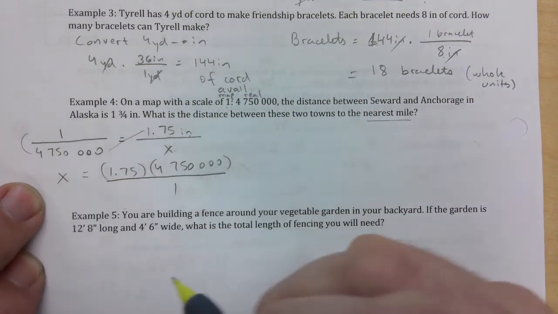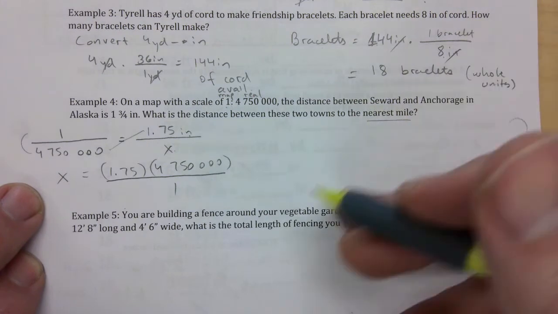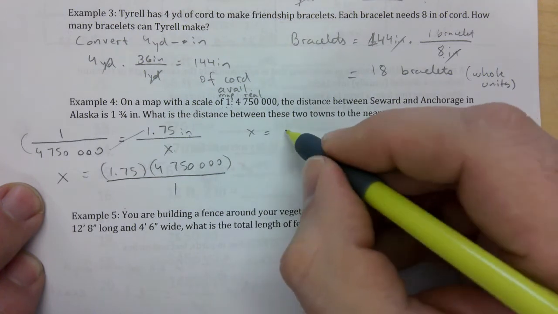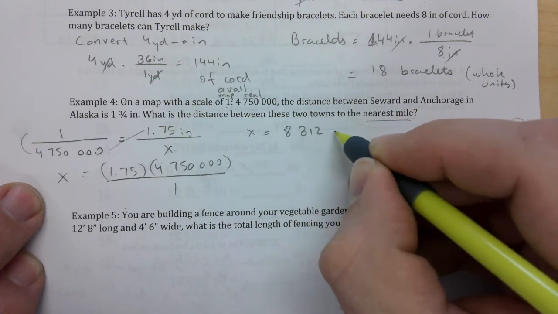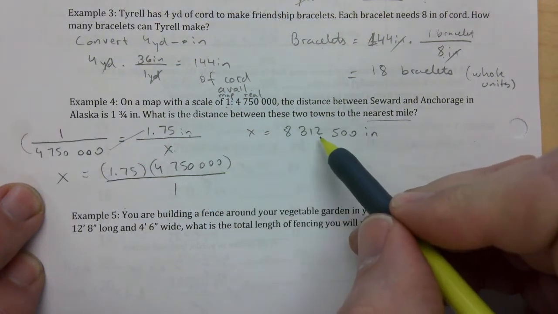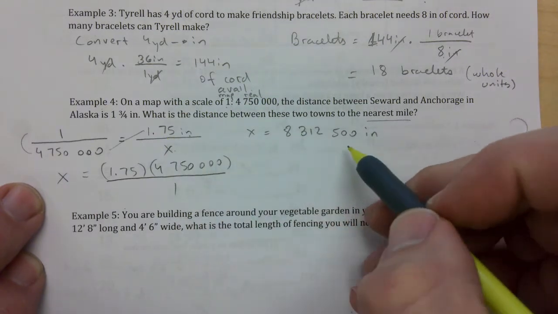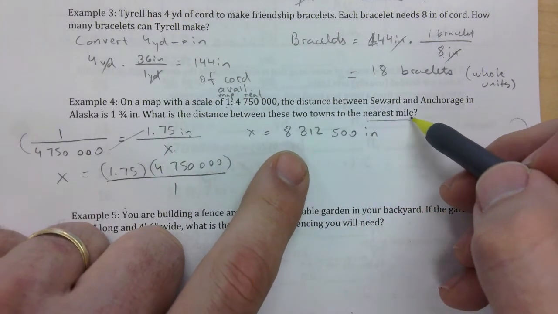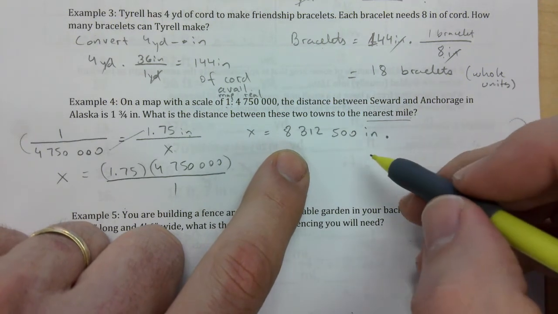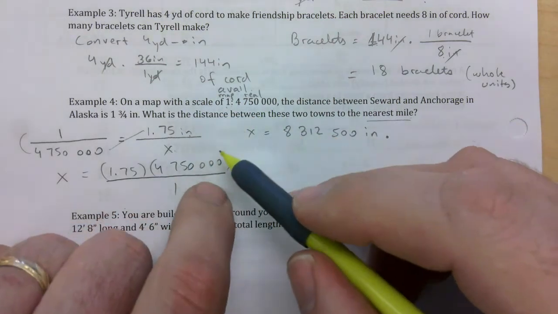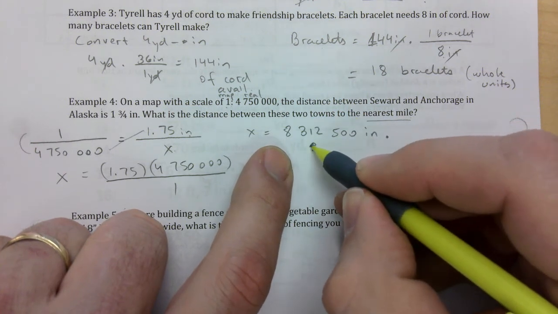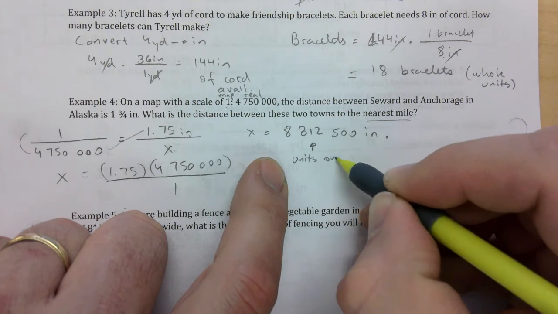But if this had been a number other than 1 and you forgot to divide, that's why I still follow through with that. And so x is 8,312,500 inches. You've just determined that if it's this much on the map, then it's this many inches in real life. We want it to the nearest mile, so we're going to convert. We've done this step. We used a scale to come up with how many units in real life.